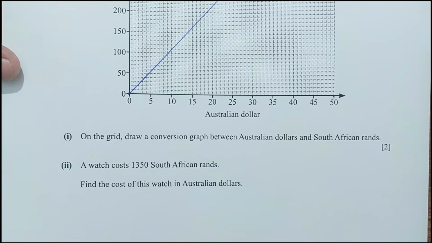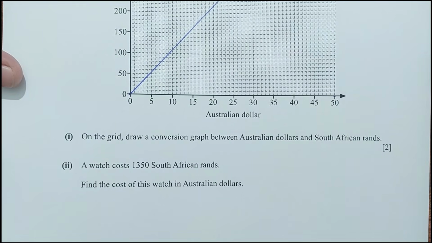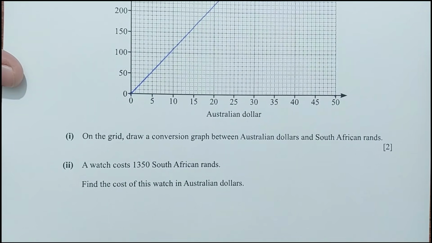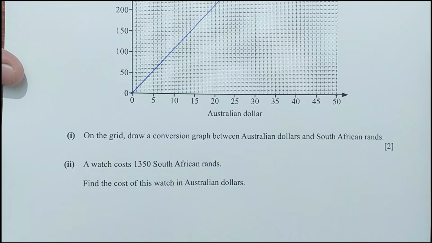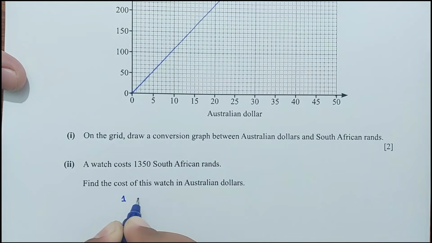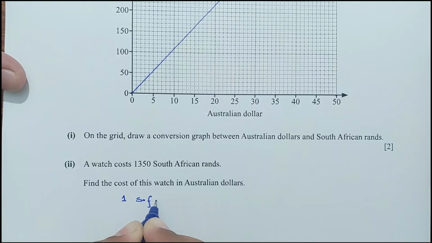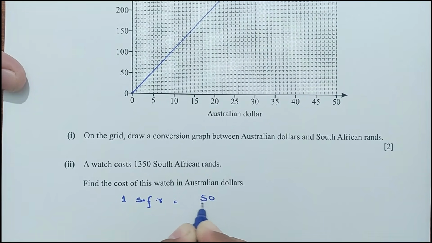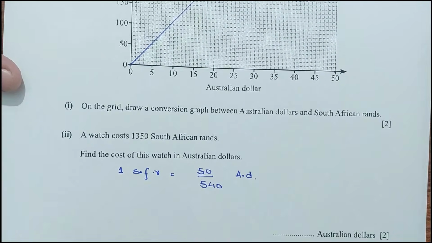Now for the second part, a watch costs 1,350 South African rands. Find the cost of this watch in Australian dollars. So we know that 1 South African rand is equivalent to 50 out of 540 Australian dollars, right?